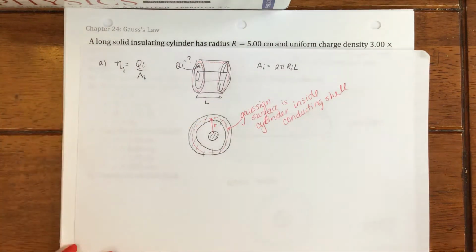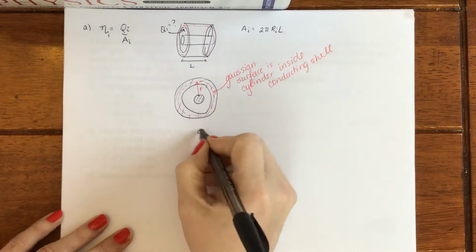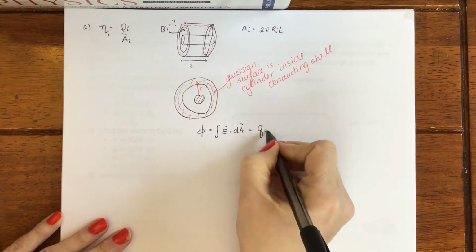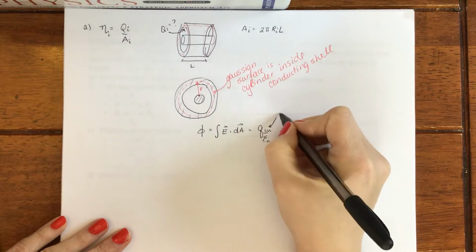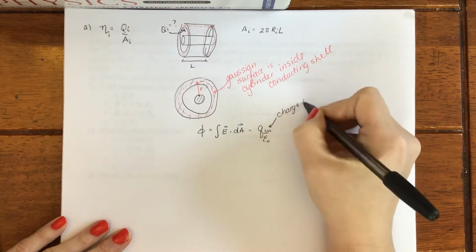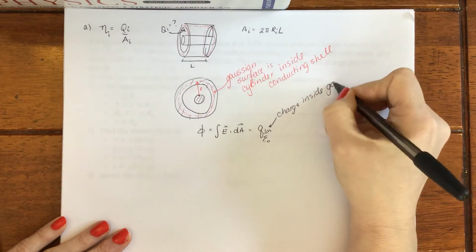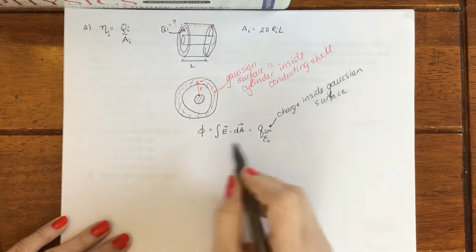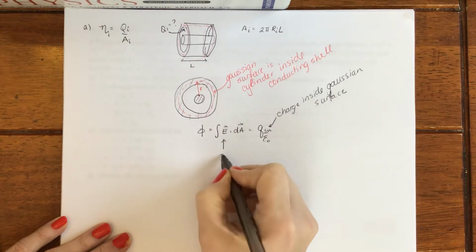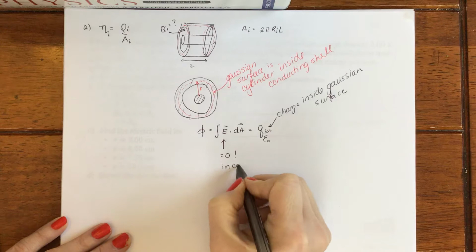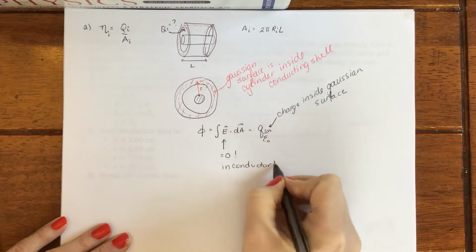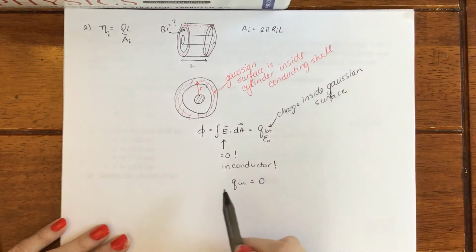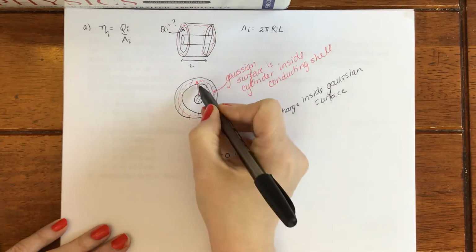So if we write down Gauss's law, we know that the net electric flux is the integral of E dot dA equals Q inside over epsilon naught. So this is the charge inside the Gaussian surface. Well, what we know is that the electric field inside a conductor equals 0. So that tells us that the Q inside the Gaussian surface equals 0, because the electric field in the conductor is 0. So how does that help us find the charge on the inner surface?